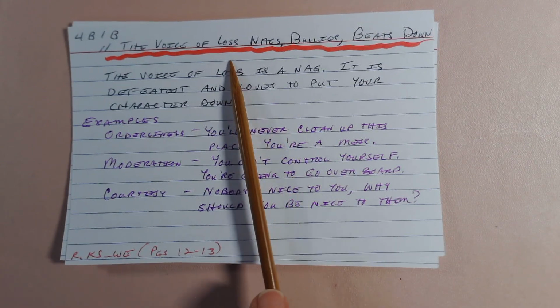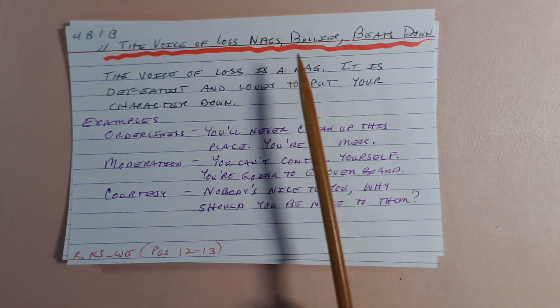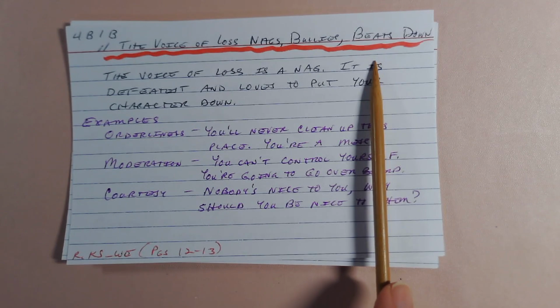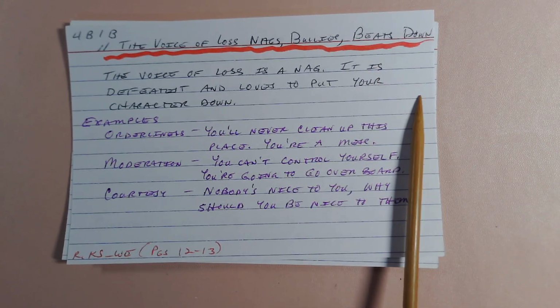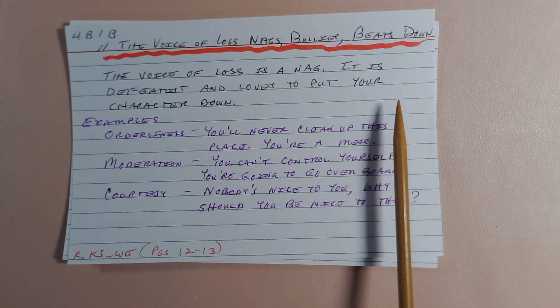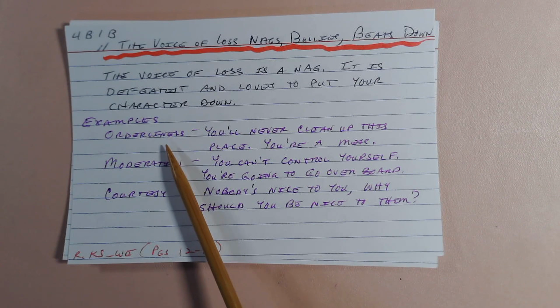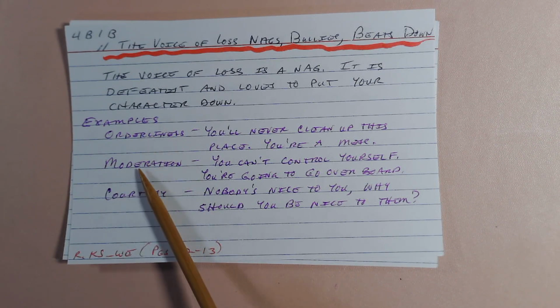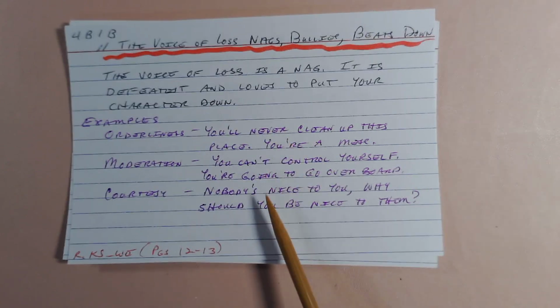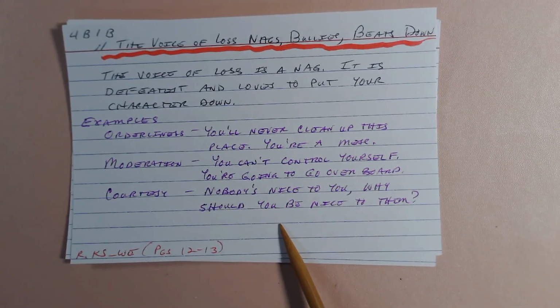We saw that the voice of loss was nagging, bullying. It beats our character down. It's not on our character's side. It only gives a voice of discouragement. And we took our same 3 character traits: orderliness, moderation, and courtesy, and we saw how that voice of loss might sound.